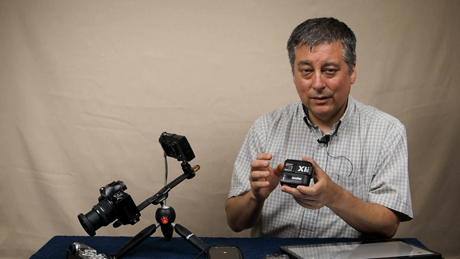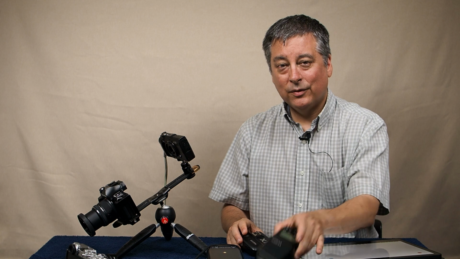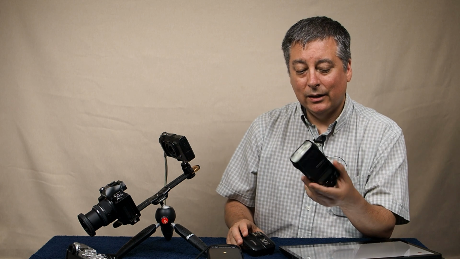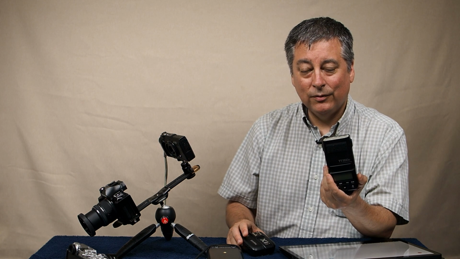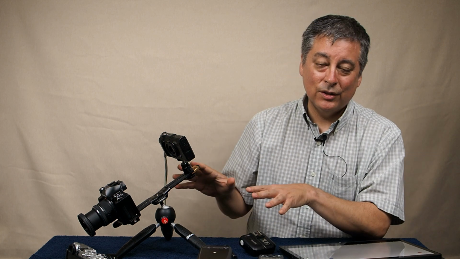Today I'm going to show you the basic settings for the X1T radio trigger so that you can start using your Godox flashes off camera. And I happen to have a Godox TT350 and a Godox AD200 that I'll be using in our demonstration.